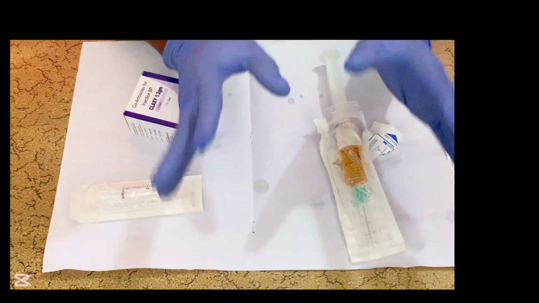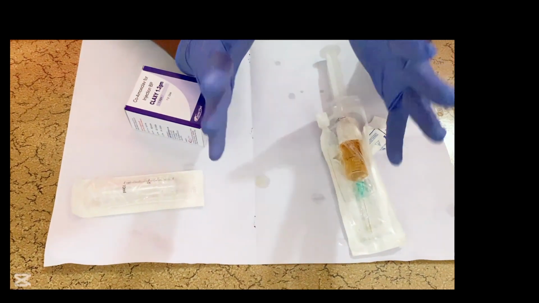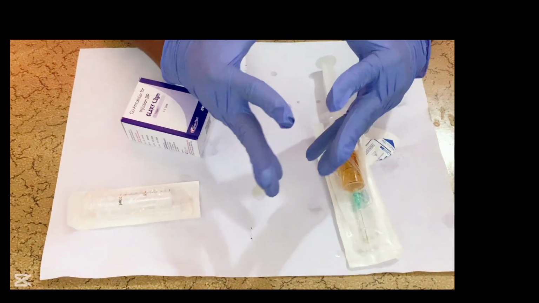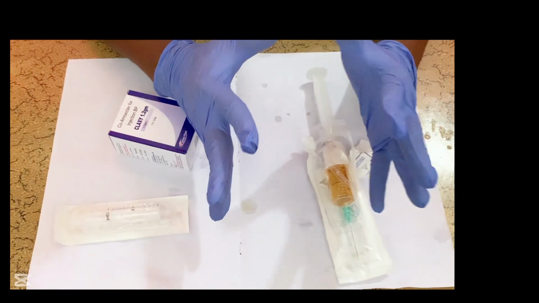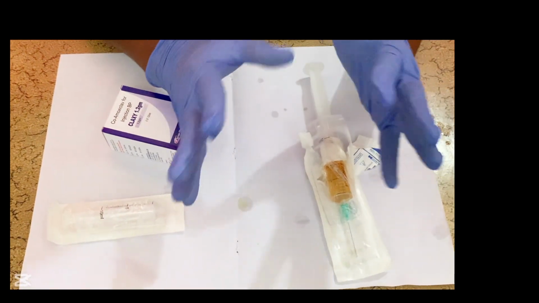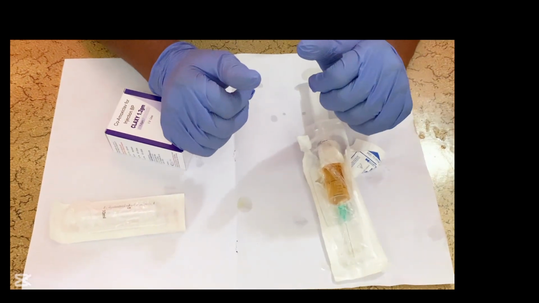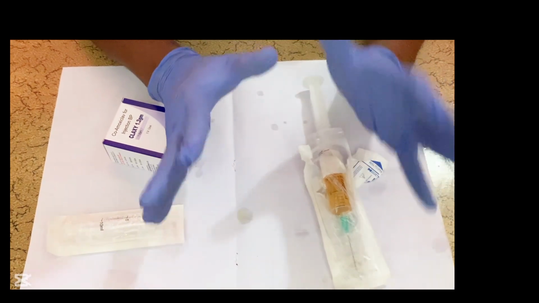So this is how you are going to prepare amoxicillin 1.2 milligram, and this is how you can simply load any antibiotic injection. So I hope you find the video very helpful.